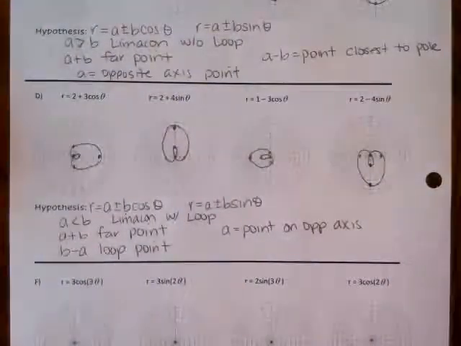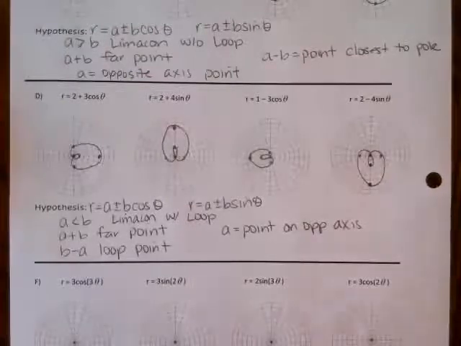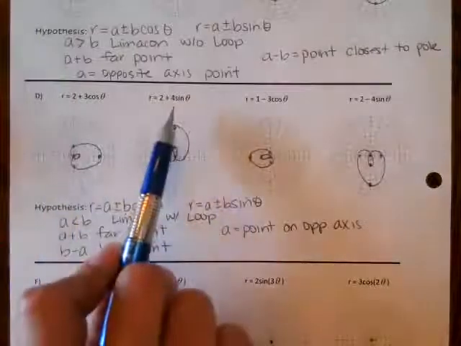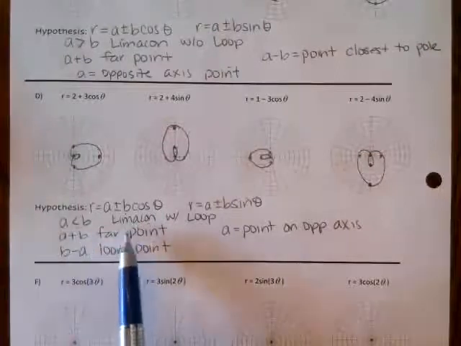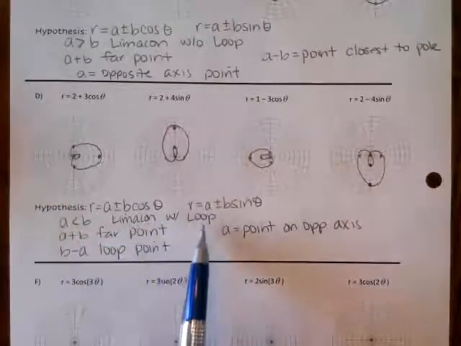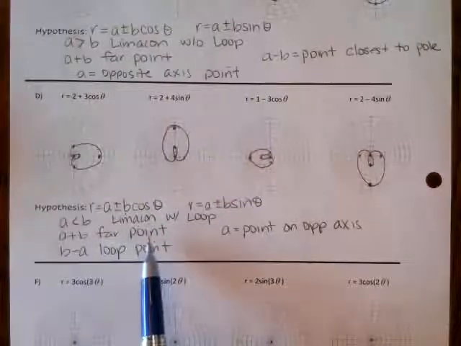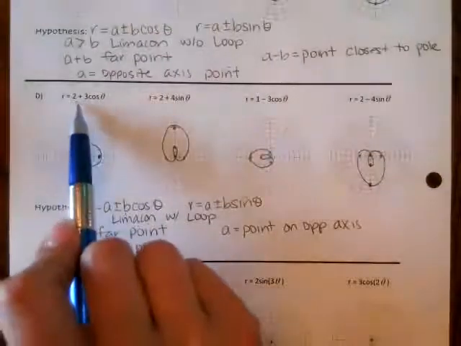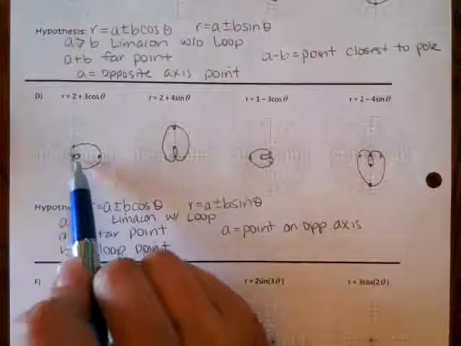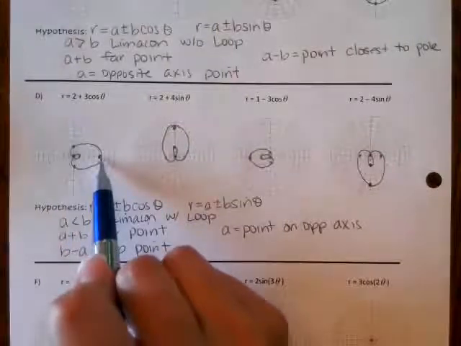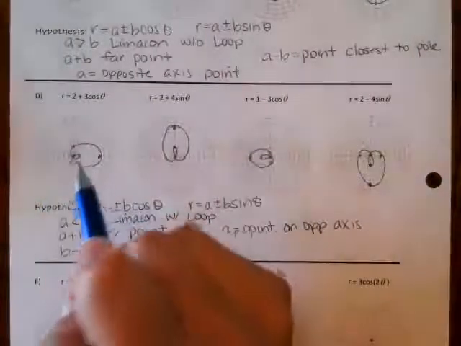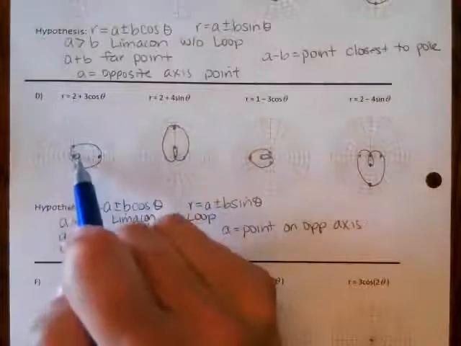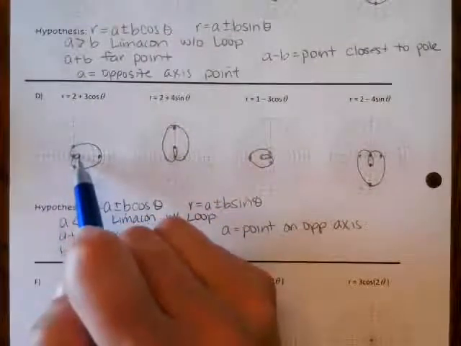All right, so here are our sketches of those graphs, and you see that loop is in the center here. Again, with cosine, it's horizontal, with sine, it is vertical. And so here a was less than b, so we say that's a limacon with a loop. A plus b is the far point, and so 3 and 2 here, when we add those, we get 5. So this point to the furthest point is 5 units long. Then b minus a is the loop point. So 3 minus 2 is 1, so we've got a small little loop right there of just 1 unit.